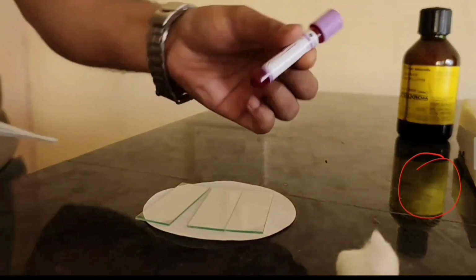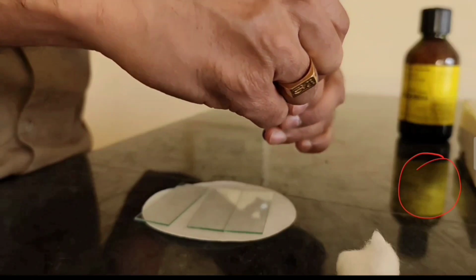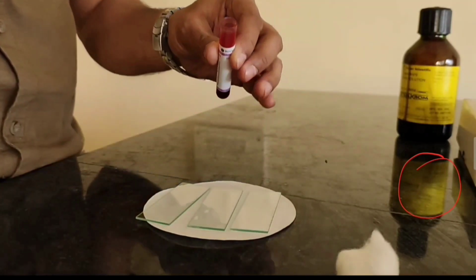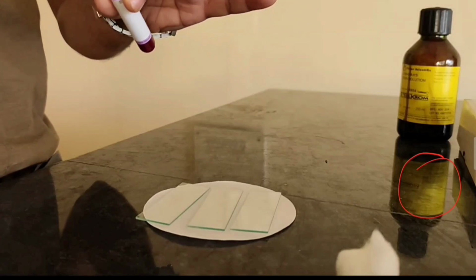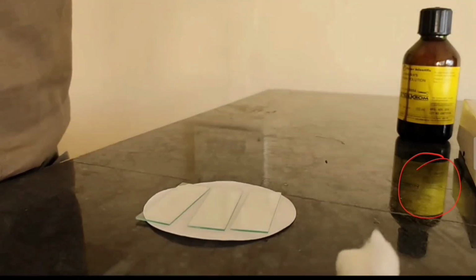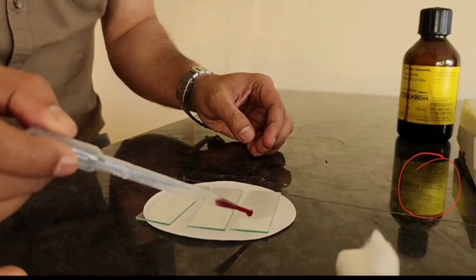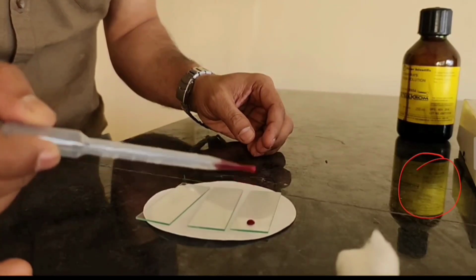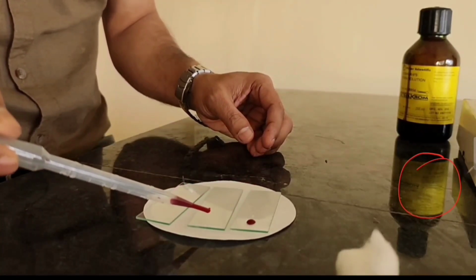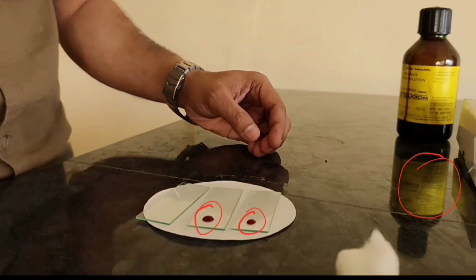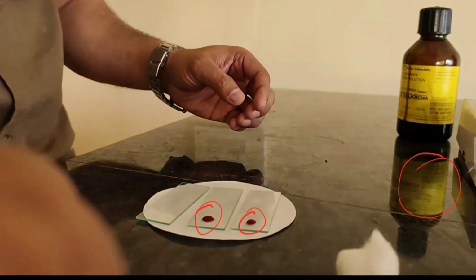And we have a blood sample here. We can directly prick our fingertip and put the blood drop here, or we can use an anticoagulated blood sample, obviously. So here we are going to use an anticoagulated blood sample. Yes, this is one drop, away from the margin. This is the blood drop, and this is another blood drop, a medium sized blood drop.